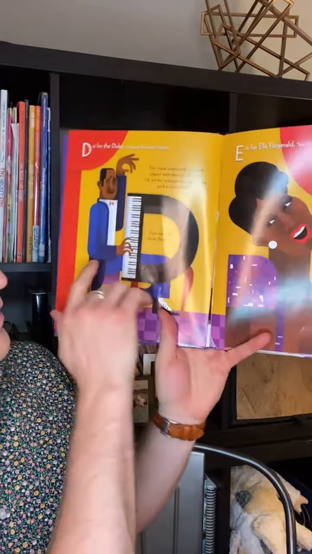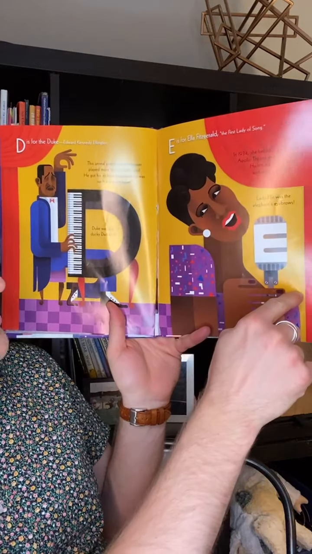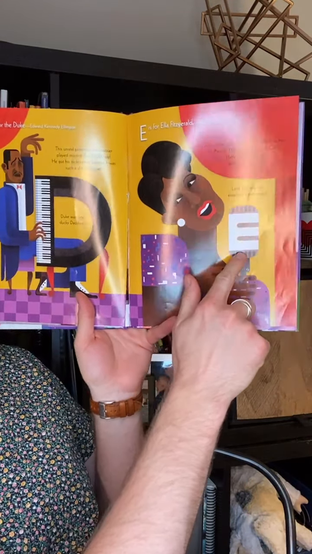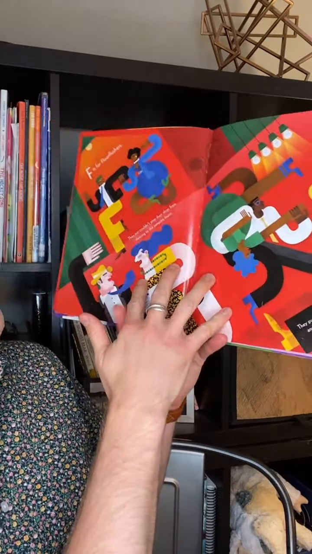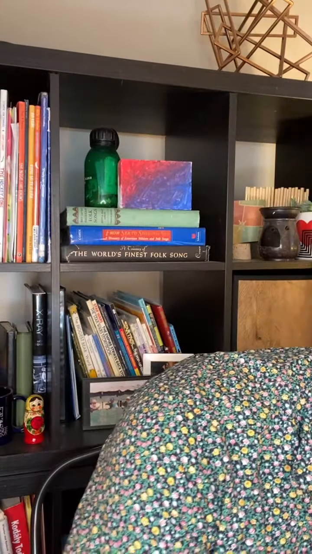But it goes through on each one, and the letter is highlighted in cool ways. I love the E of Ella Fitzgerald in her microphone. It's just a really cool book, and kindergarten and first grade and second grade, they love their alphabet books. So super great book to include.